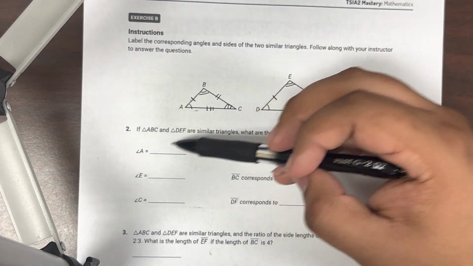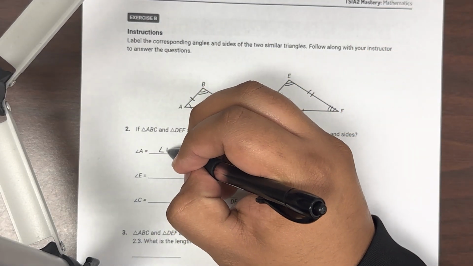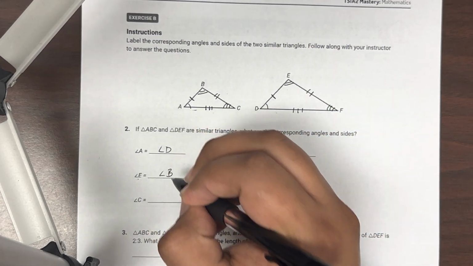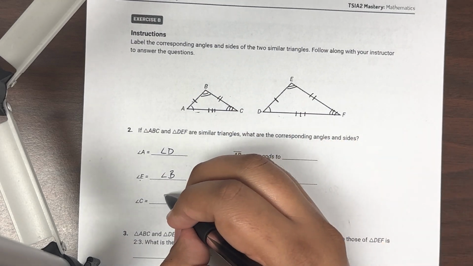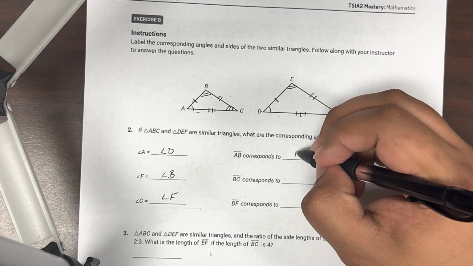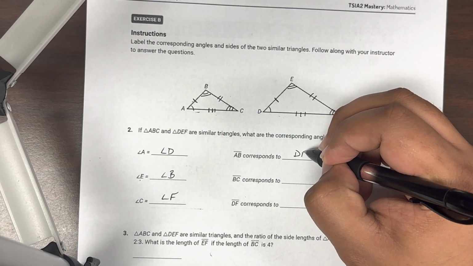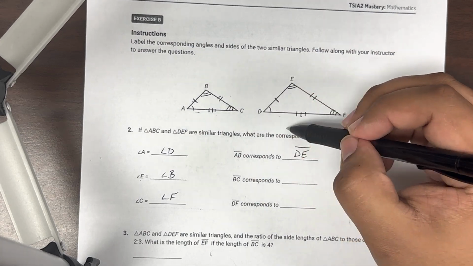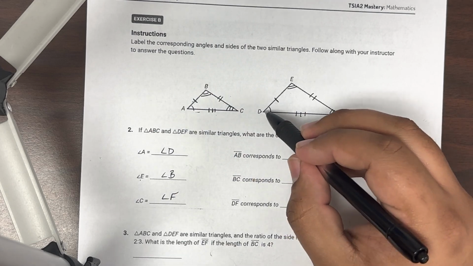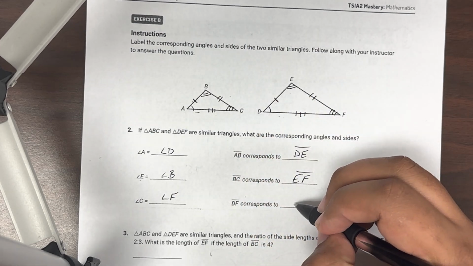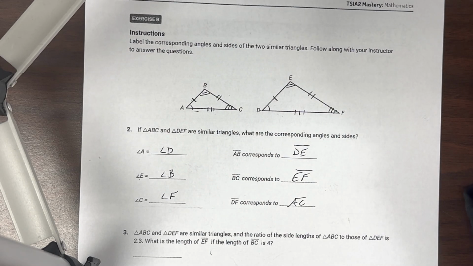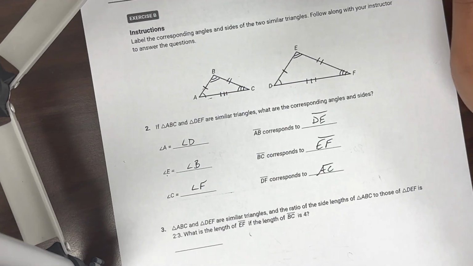So if I look at this real fast, angle A corresponds to angle D. Angle E corresponds to angle B. Angle C corresponds to angle F. AB corresponds to DE, I'm sorry. BC corresponds to EF. There you go. DF corresponds to AC. Not going to go into a lot of detail on why they're in a specific order. Your geometry teacher would teach you that next year.